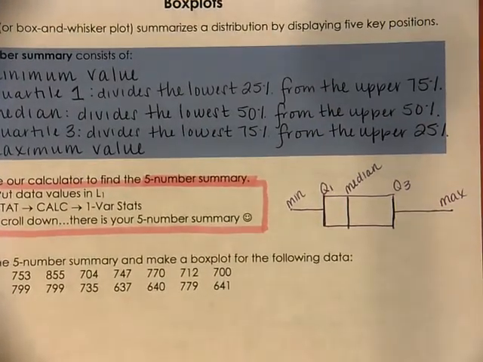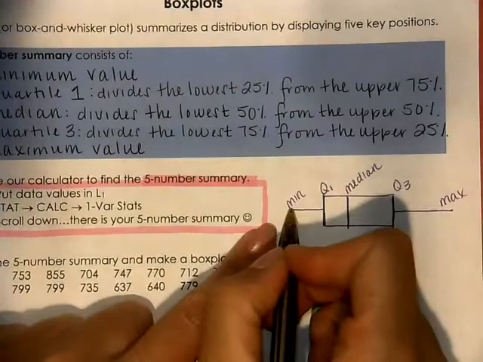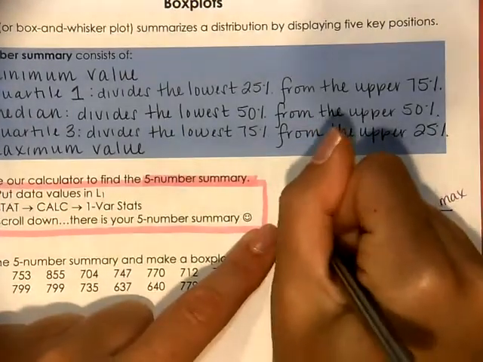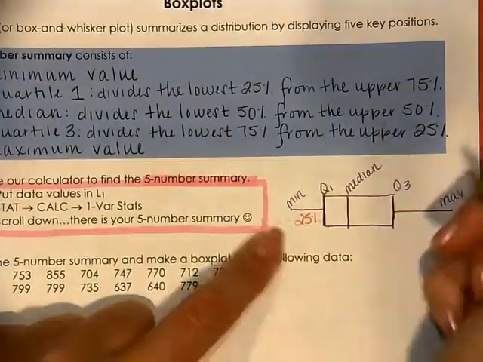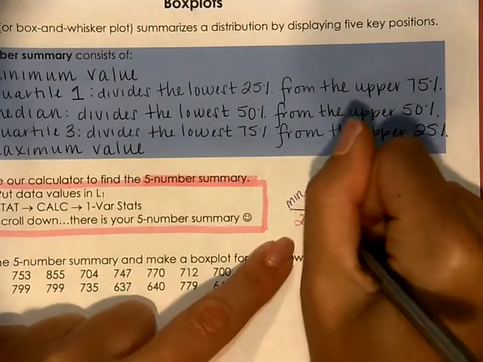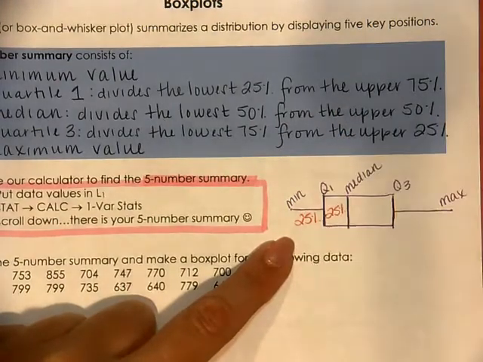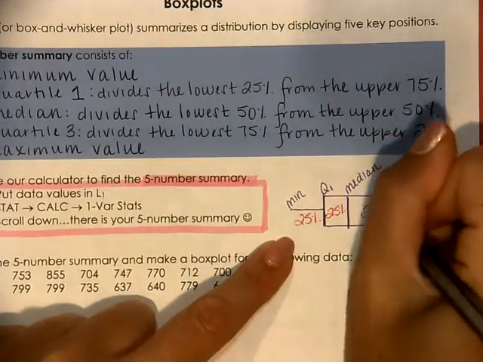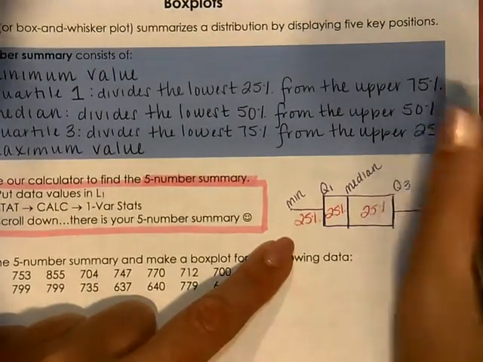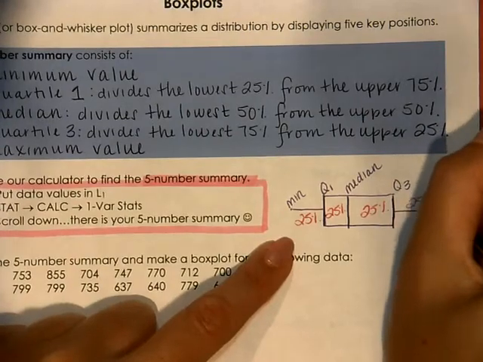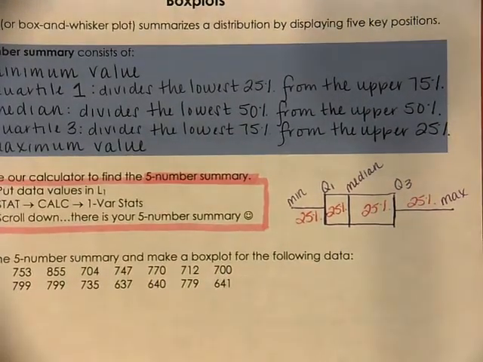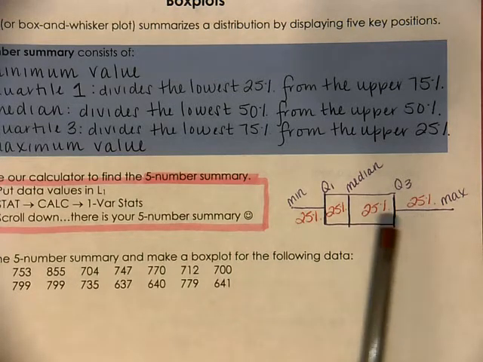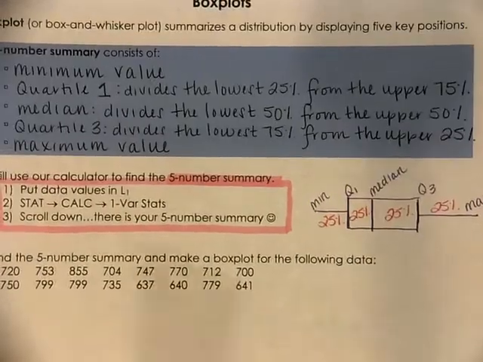Each piece, the lower whisker, represents 25% of the data points. The lower part of the box is 25% of the data points. The upper part of the box is 25% of the data points, and the upper whisker is 25% of the data points. Now, some of the data is more spread out than others, therefore, that results in longer pieces of the box plot. Okay?